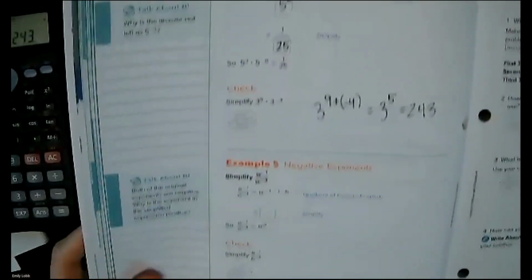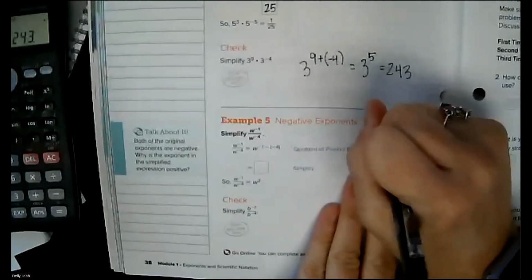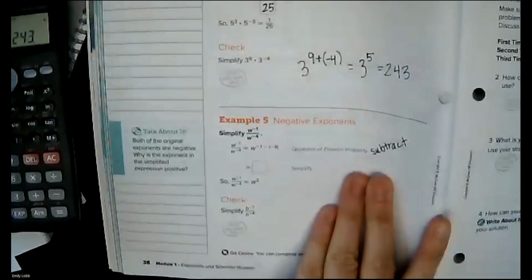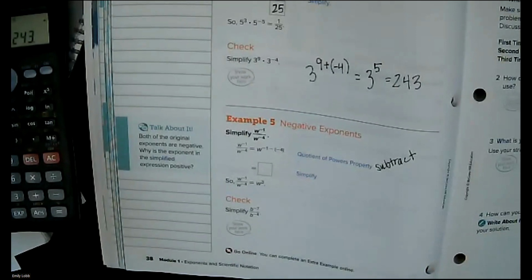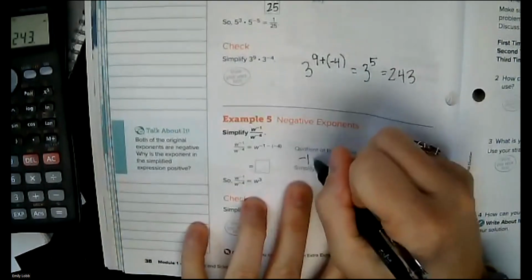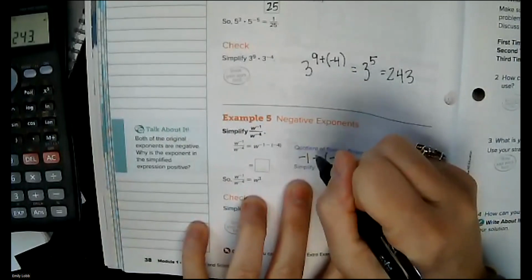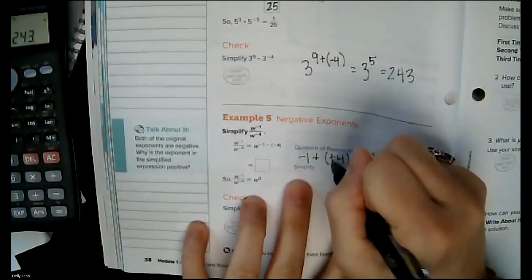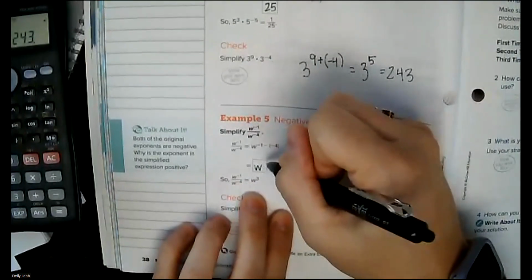All right, here's another example, but this time we're using the quotient of powers property. Remember, our quotient of powers property means we subtract exponents of like bases. So what is negative 1 minus a negative 4? We have to switch. So 4 minus 1 gives us W to the 3rd power.